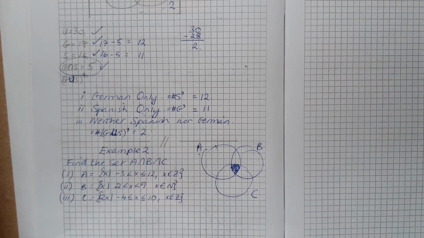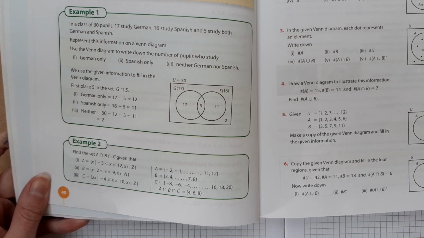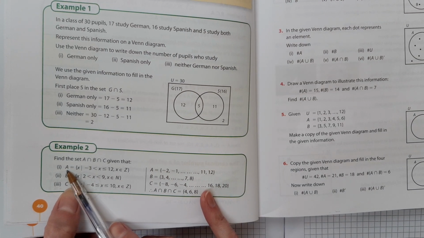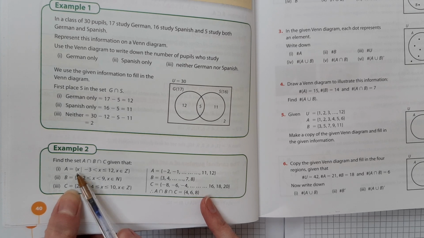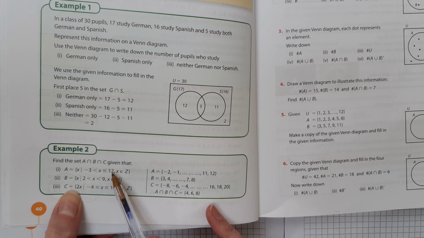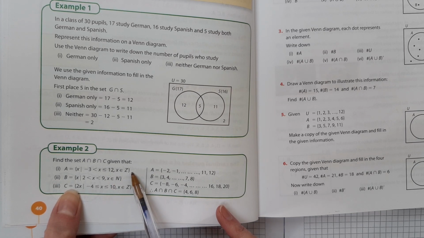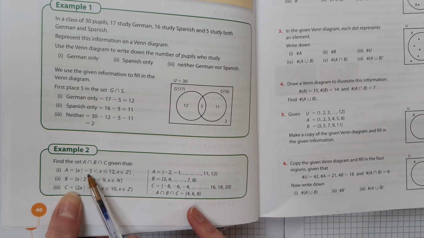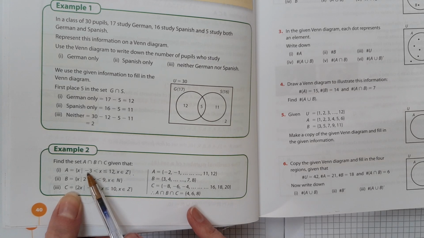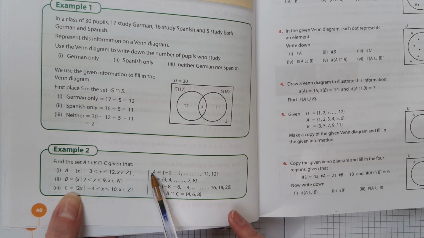And we're given 3 pieces of information about the 3 sets to help us solve this. So it tells me A are the numbers greater than -3 and less than or equal to 12 that are integers. So the numbers, it doesn't include -3 because there's no line underneath it. So the number you're starting off with here is -2.